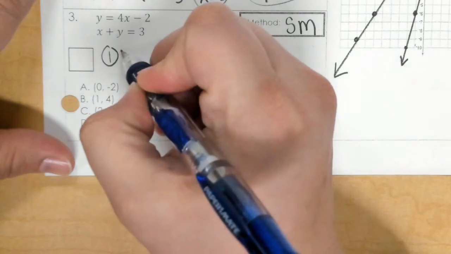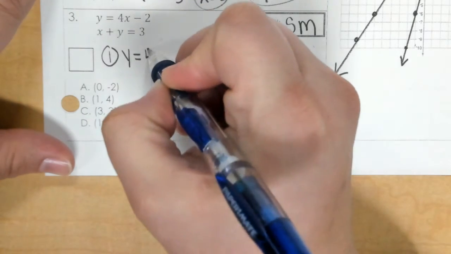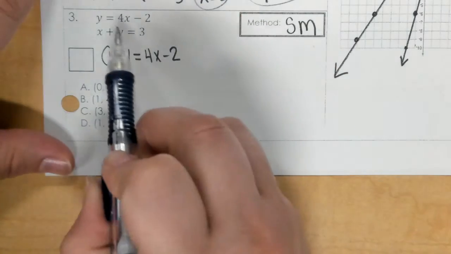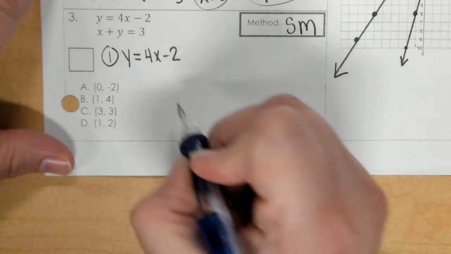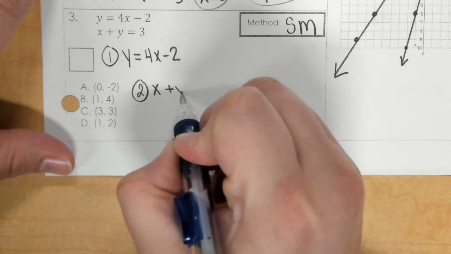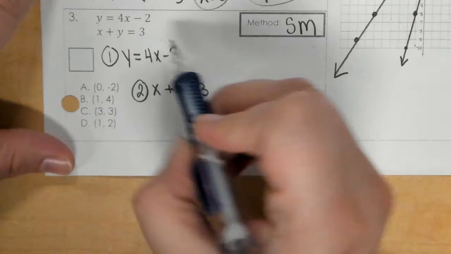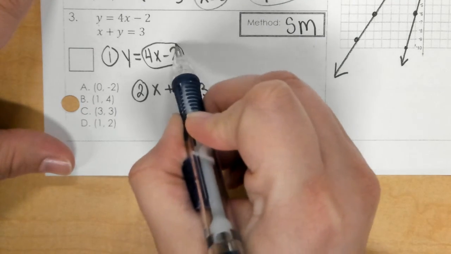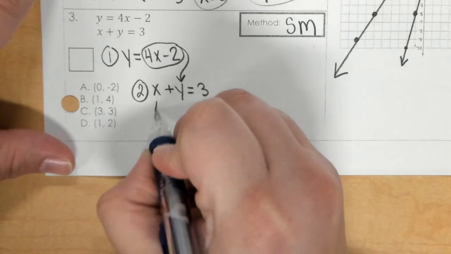Okay, and then lastly we have the substitution method. So step 1 is where the y is already by itself, or the x. So in this case, y. Step 2, we write down the other equation. So this equals y.